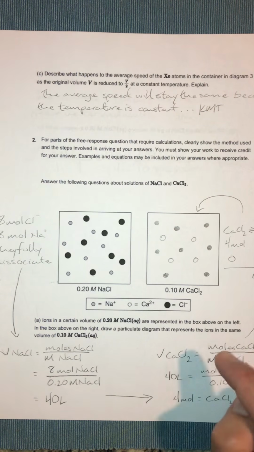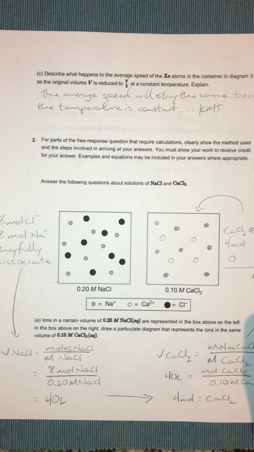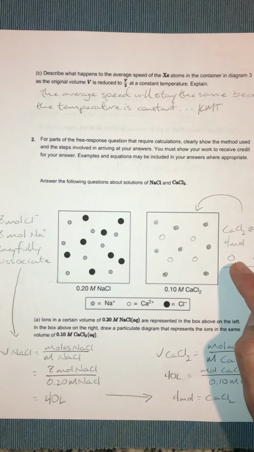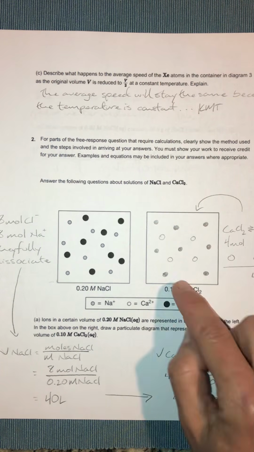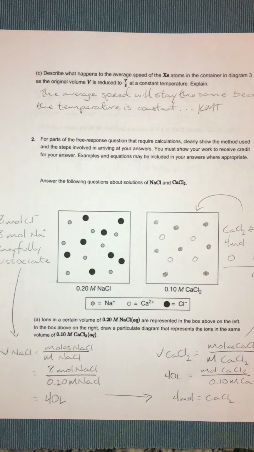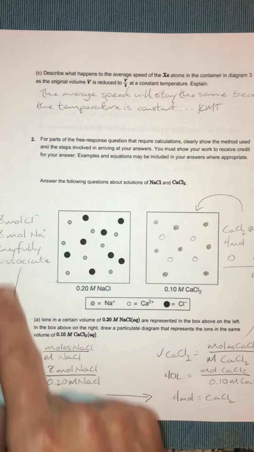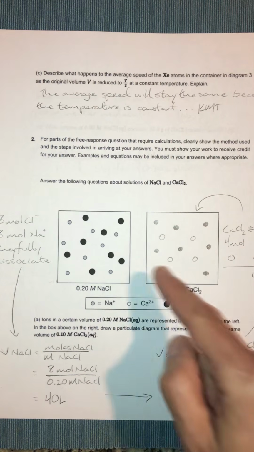We started off with 4 molar, 0, 0. We ended up with 0 molar, and 4, and 2 moles times 4. So we end up with 4 calcium and 8 chlorine. So that's where we get that number. Okay, there's 8 chlorine and 4 calcium. So you just see how it goes. You use that information to get to there.